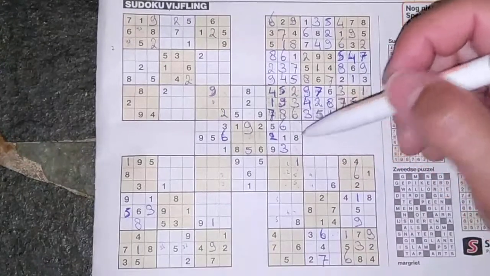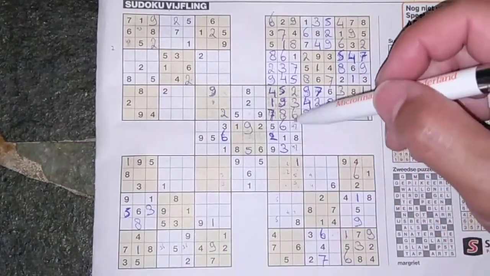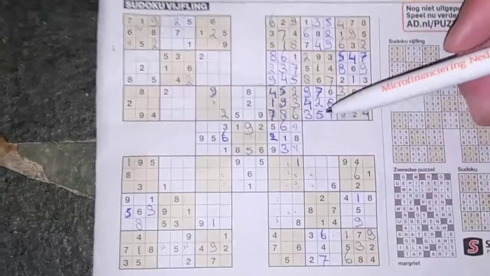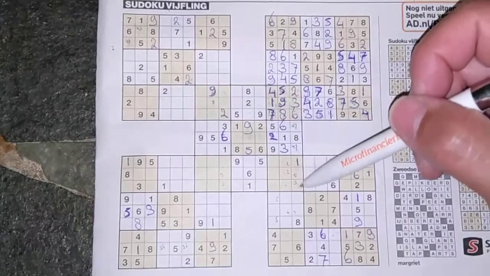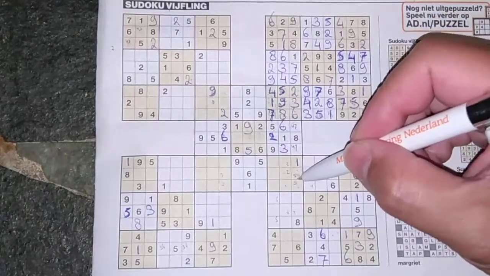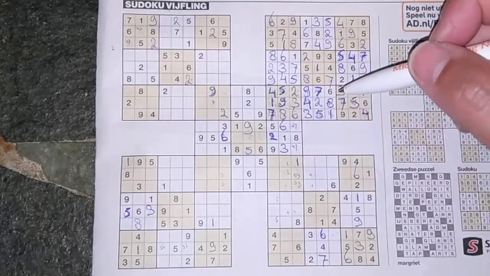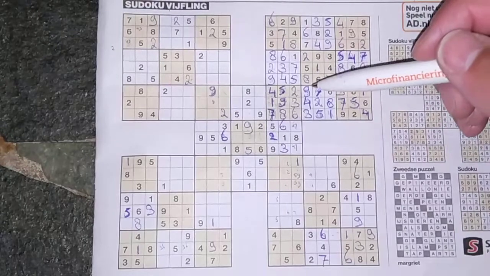7 and the 4 are missing here. 7 and the 4. I mark them because I cannot fill this yet. That means the 1 number left here. This should be the 5 and the 9. Alright. 5 and a 9.